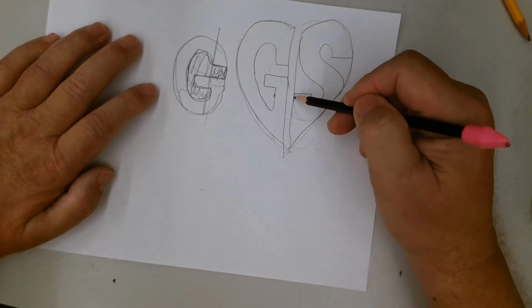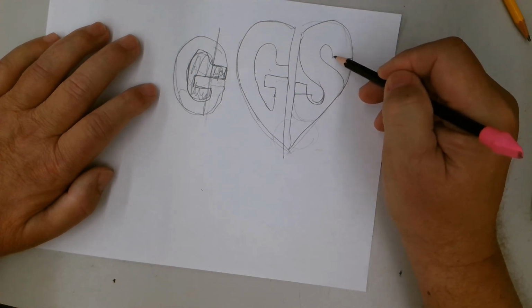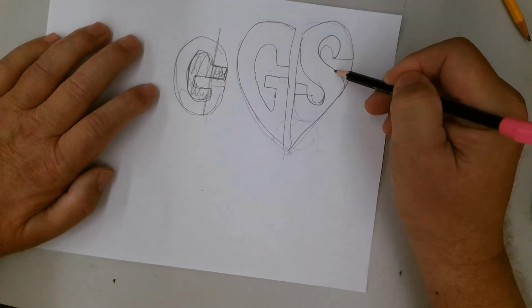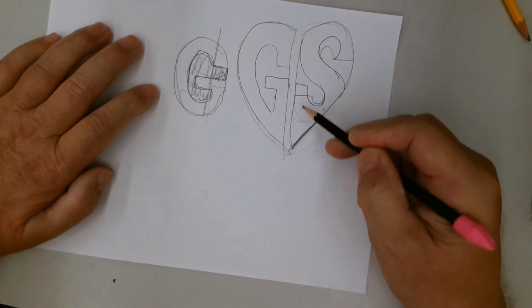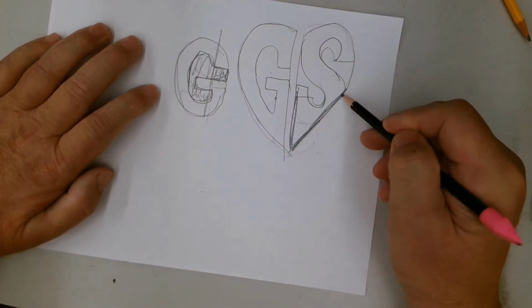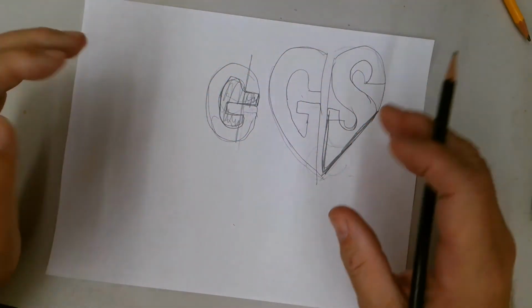And again, if you don't like it, you can always make it a little thinner, make it a little deeper. You could bring it in a little bit. You can change and make your S look however you want, but still this part of the S has to come all the way down here to the point. And that was how you make the letters fill out those shapes.